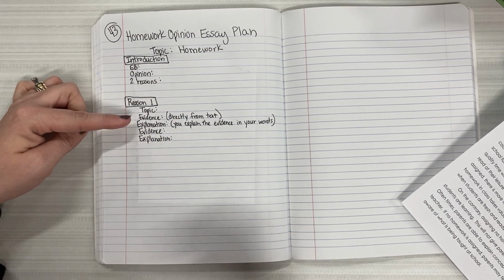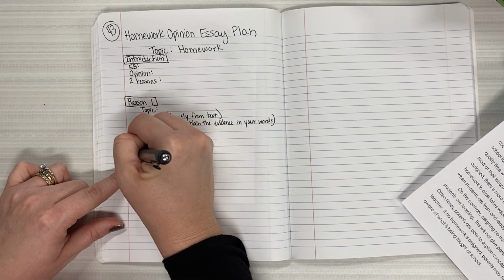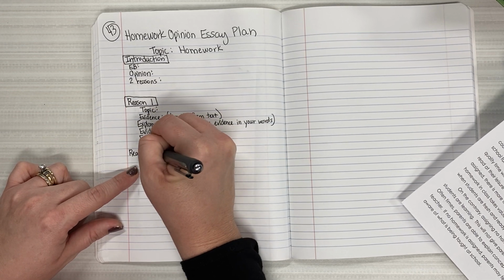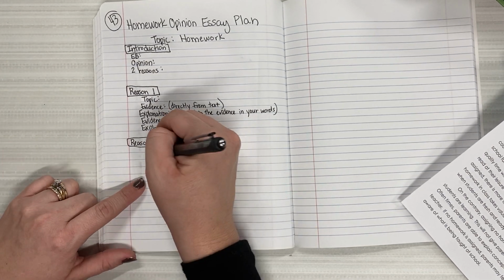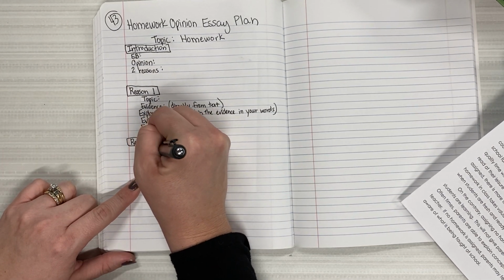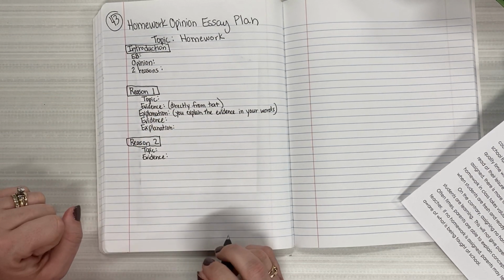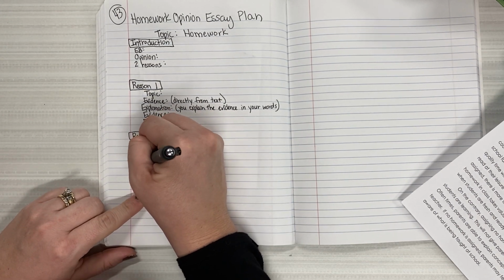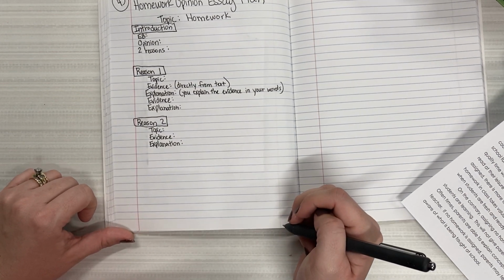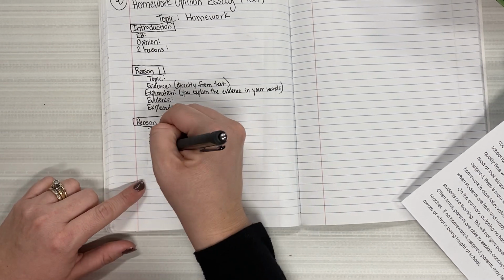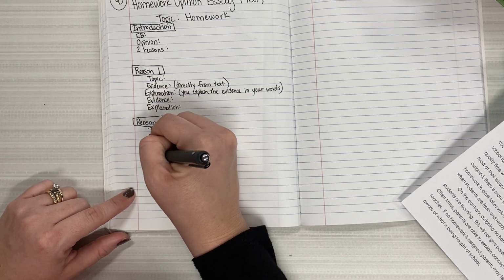Once you're done with that paragraph, or with your planning for that paragraph, you're going to then move on to your second reason that you stated in your introduction. So this is reason number 2. And you're going to follow the same format. We're going to have a topic sentence. You're going to introduce your first piece of evidence that supports the second reason. You then are going to explain what the author meant by that text evidence or the sentence from the text. You're going to provide a second piece of text evidence directly from the text and explain it.